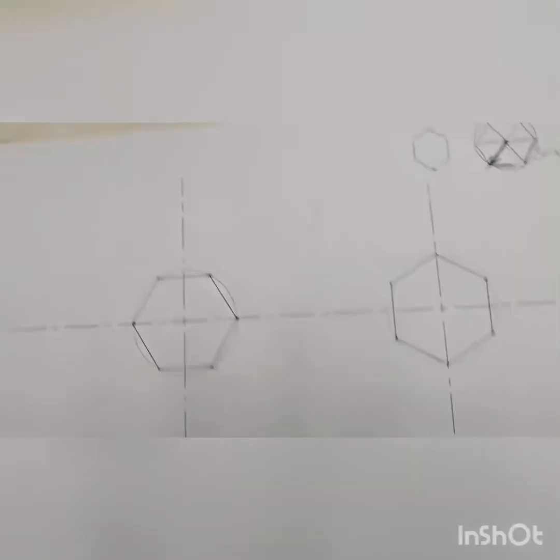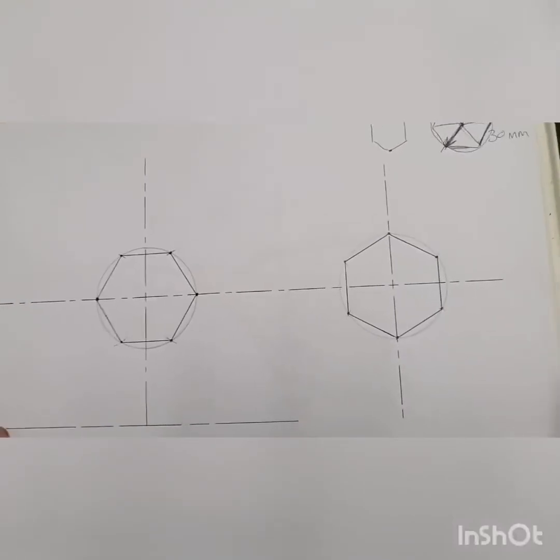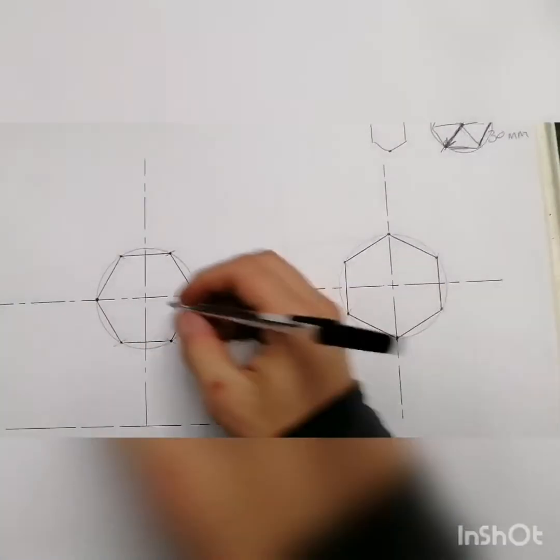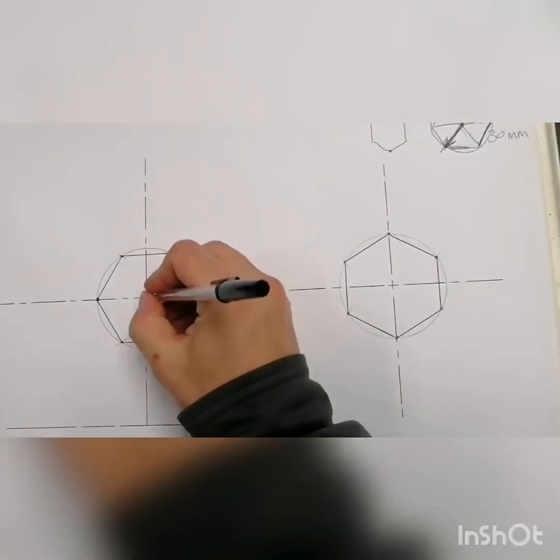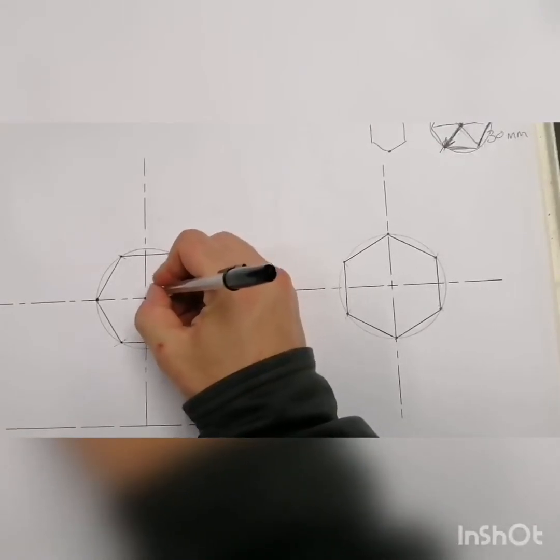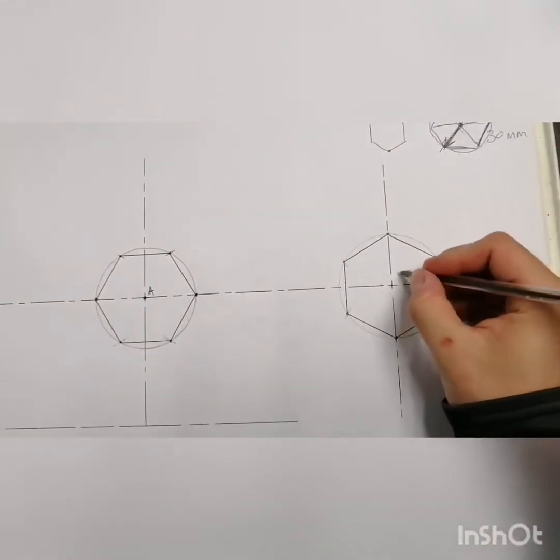Beautiful. So the way the task is going to look is you will get a blank page. I will give you the center. Let's just say this is A. The center is A over here. This one over here is B.